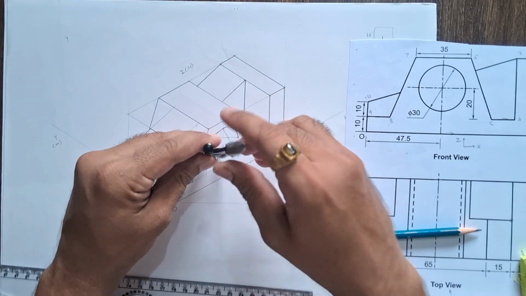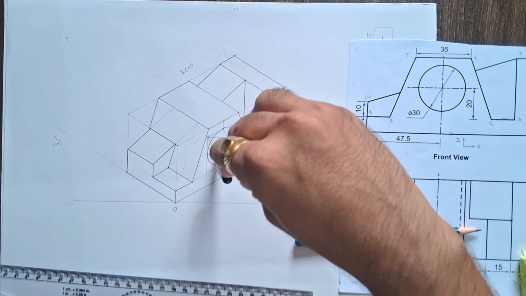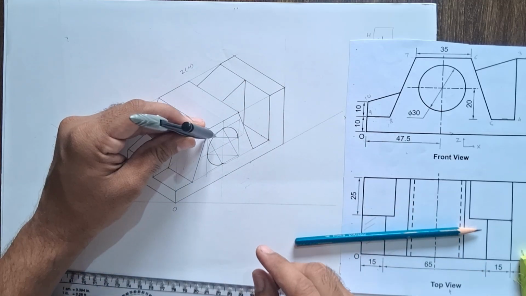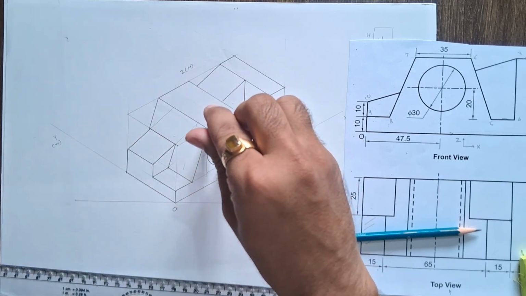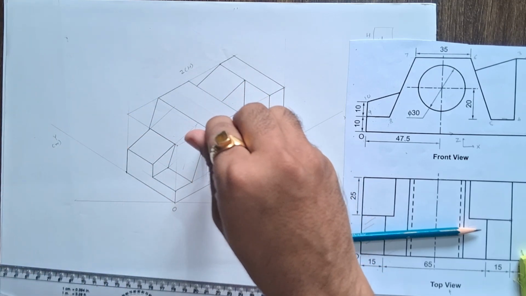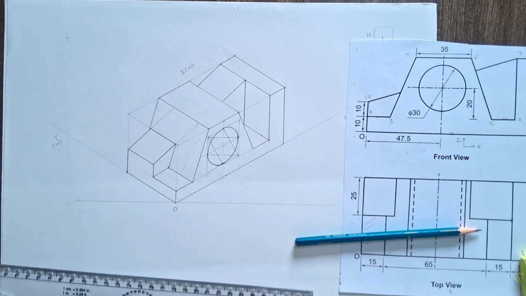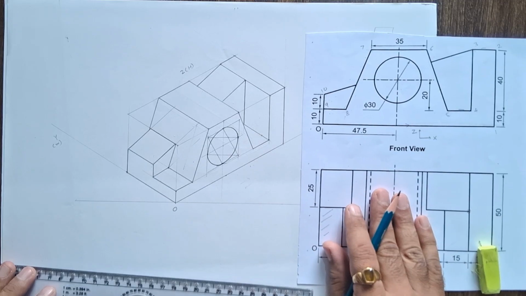Take this C4, C3 center, join it. Take this C4 center and this radius, join it. Now here you can see, this is a solution for this problem.